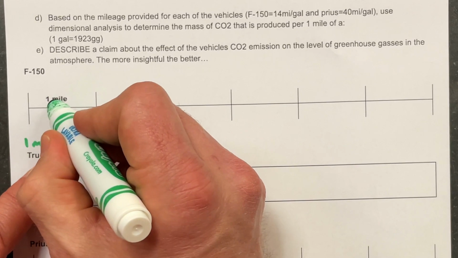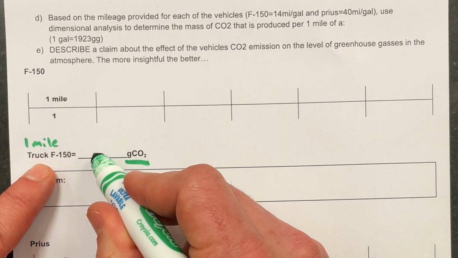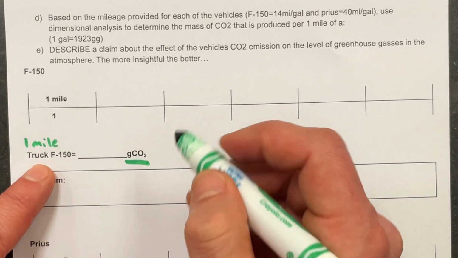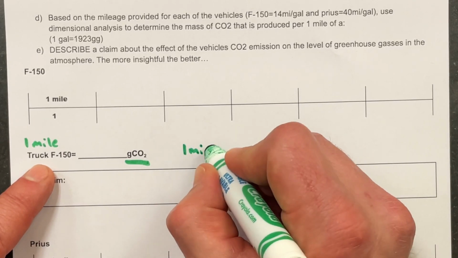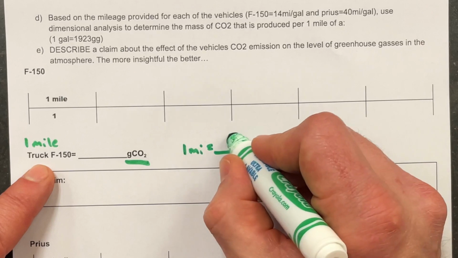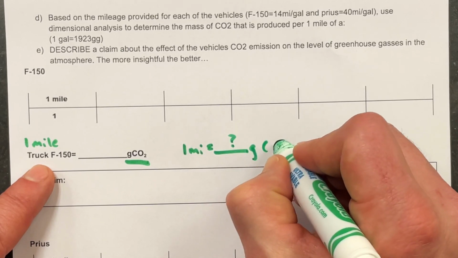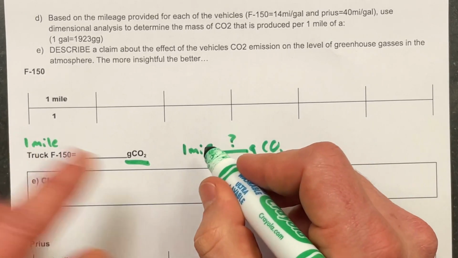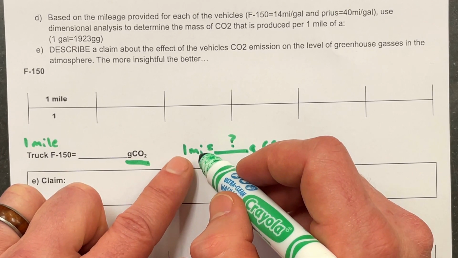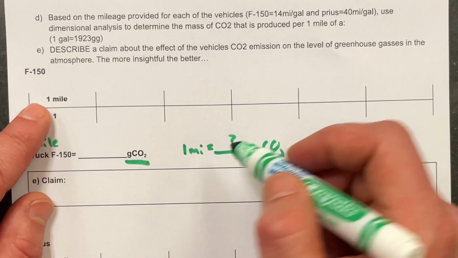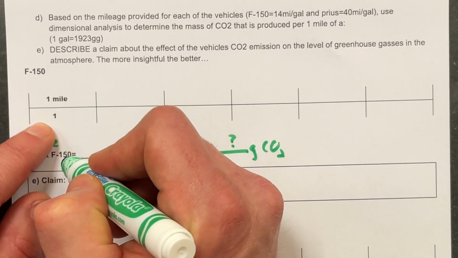So we're trying to figure out 1 mile in relation to some unknown grams. You might almost write it like this: 1 mile is some amount of grams CO2. If that helps you know what your initial piece of data was, you could interpret the question like that. So 1 mile over 1.